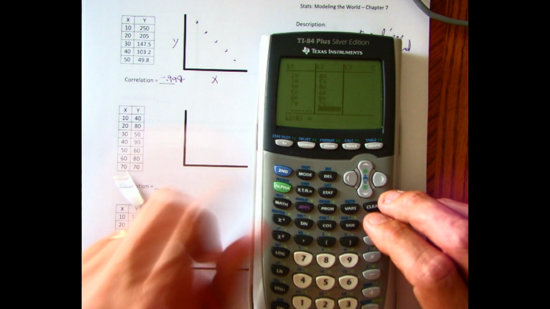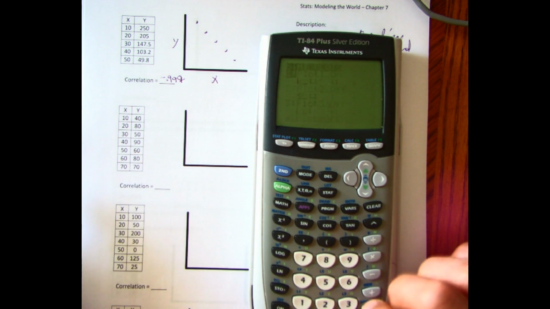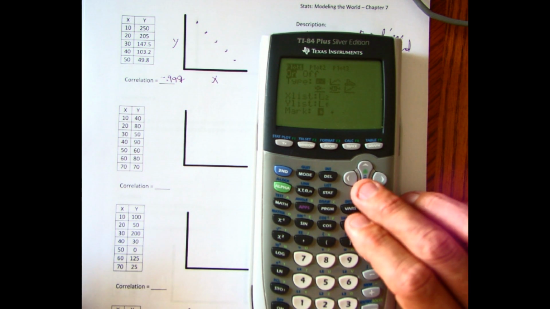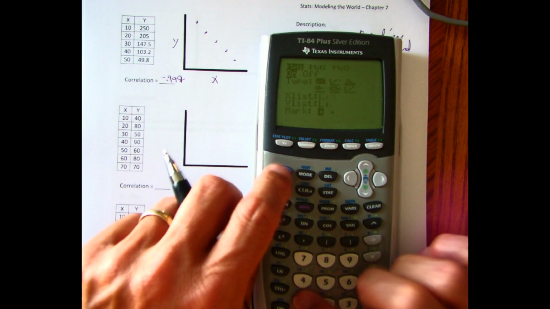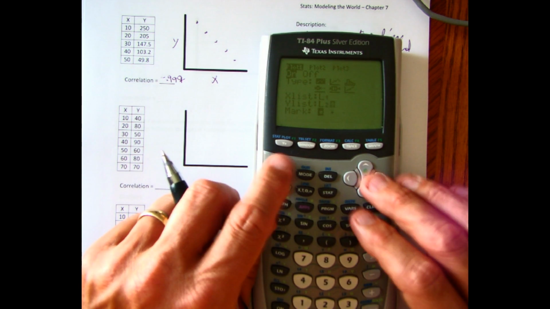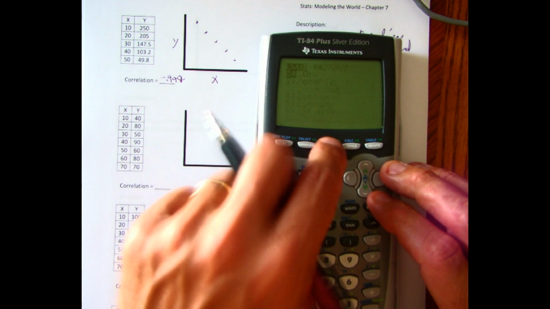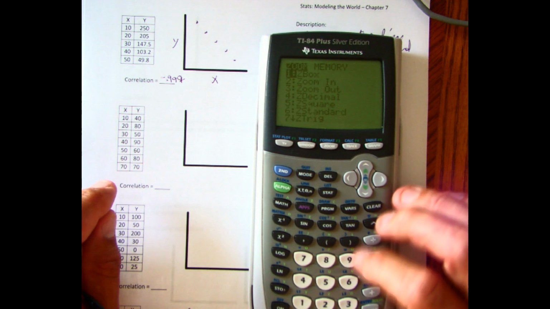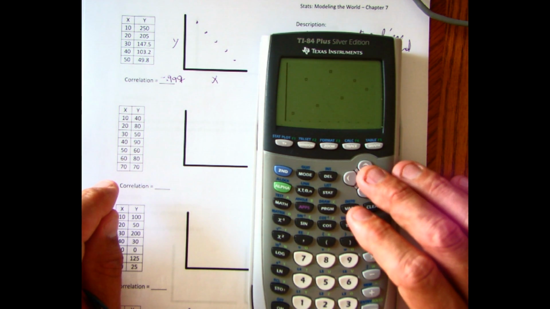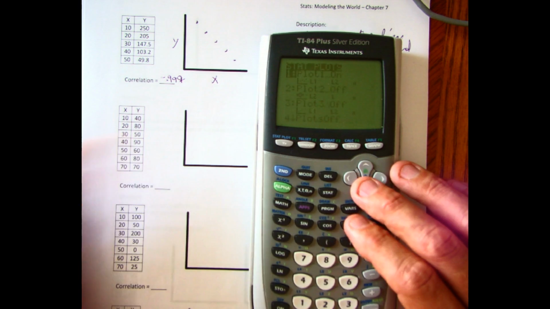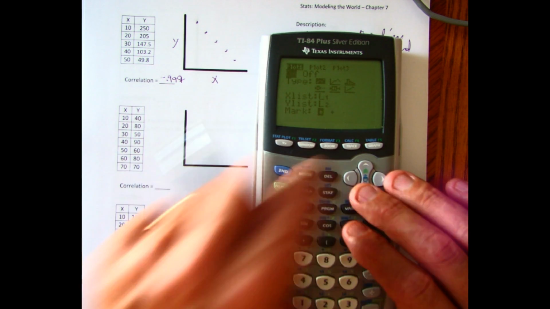And since I already have a stat plot on, the X list is L1 versus L2. I hope I did that last one right. I think I did. I'm going to do zoom stat. Okay, just make sure that we did that right. Yep.